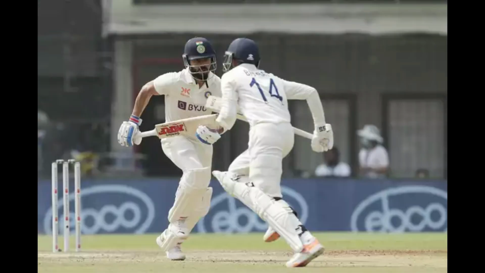9.1. Kuhnemann to Kohli, 3 runs, drifting into leg stump. Kohli flicks it past a diving mid-wicket and gets back for the third, before Green hunts it down.